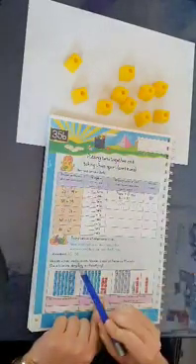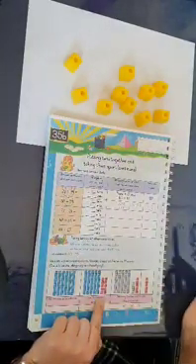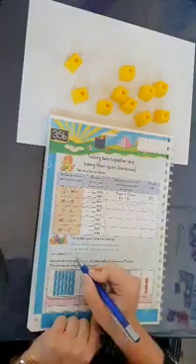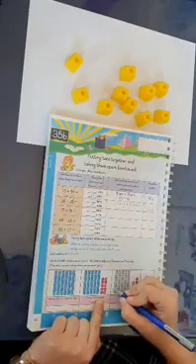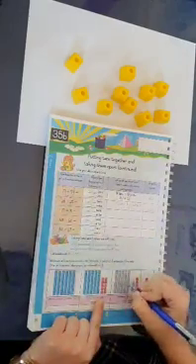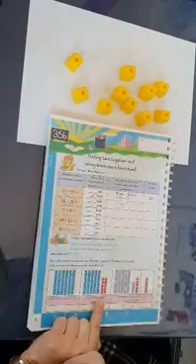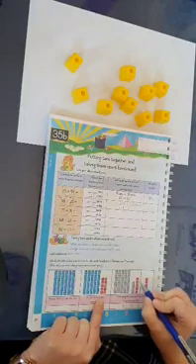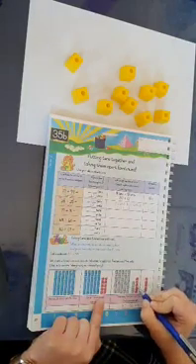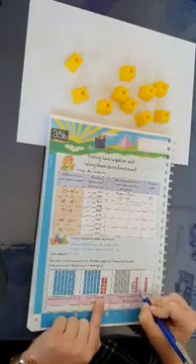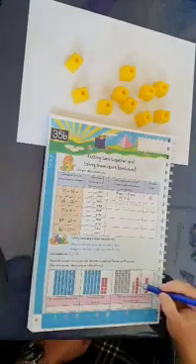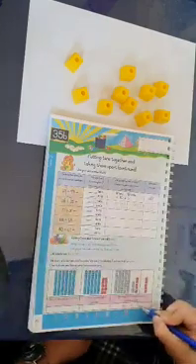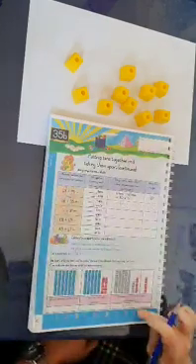So now, when they take away 55, how many tens should they take away? They should take away 5. 1, 2, 3, 4, 5. How many units should they take away? Also 5. 1, 2, 3, 4, 5. So how many units are left? 0. Therefore, the answer will be 5.